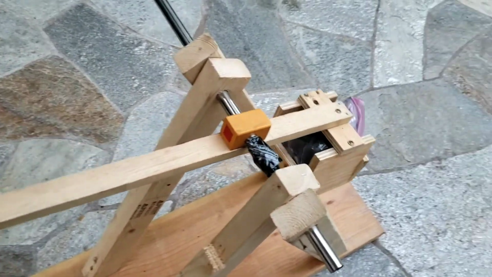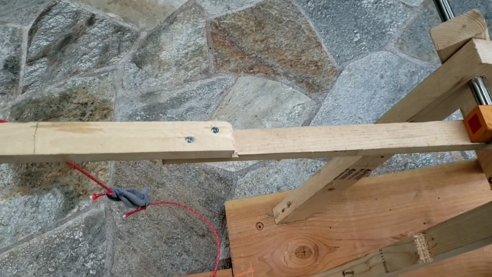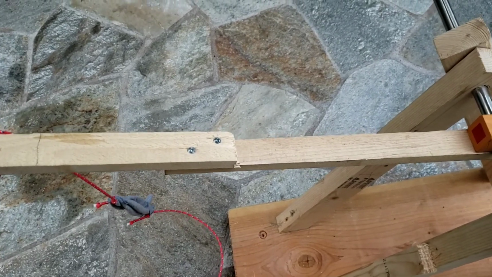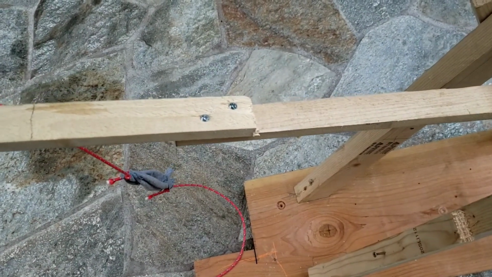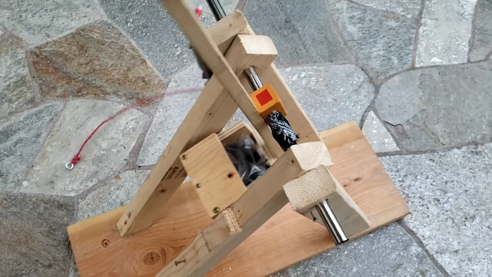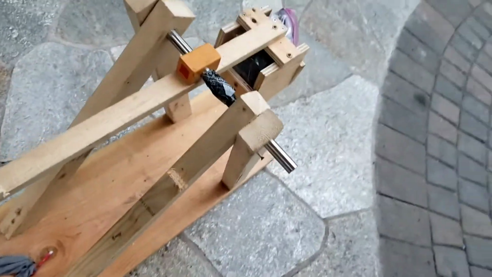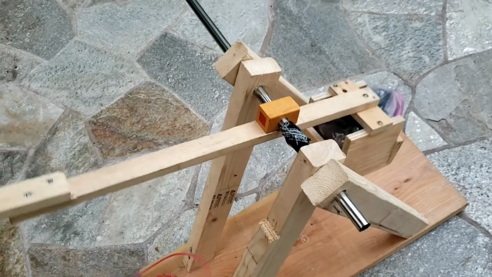Here you can see the lever arm with 8 inches of wood on this side and a combined 24 inches of wood on this side, making it a 1 to 3 ratio. This setup allows for a full range of motion, allowing it to go all the way down and lift it up to create potential energy and release it to create kinetic energy.